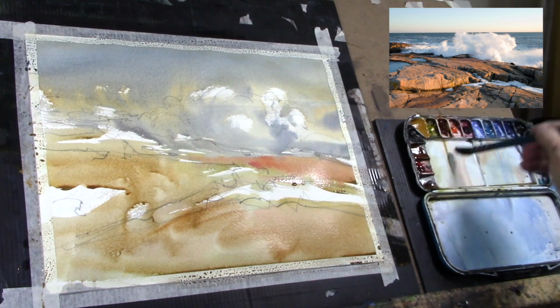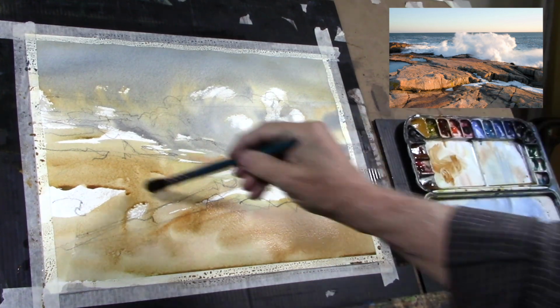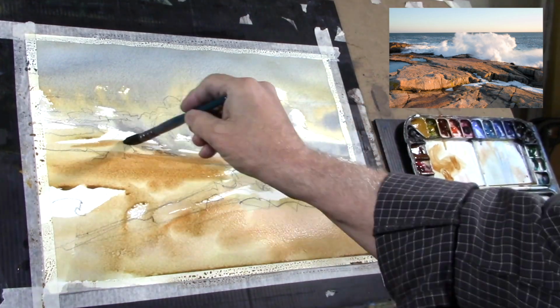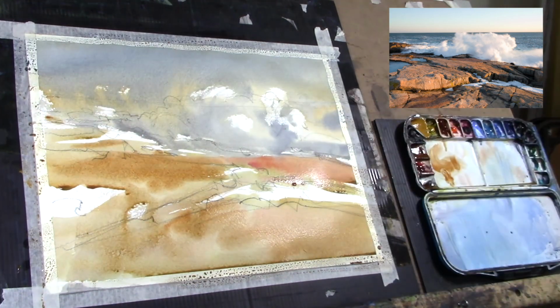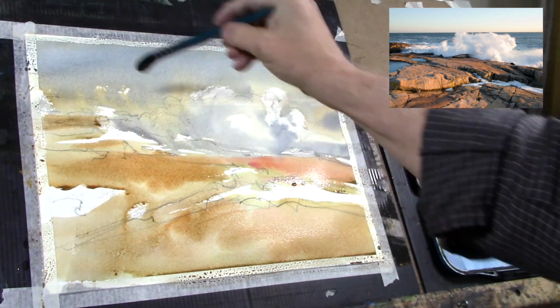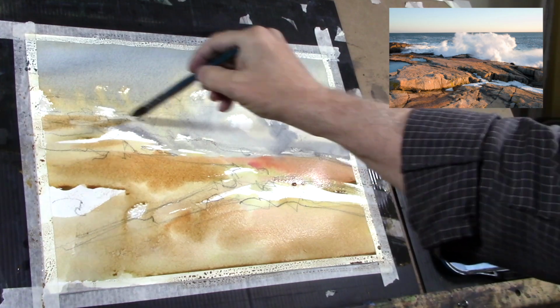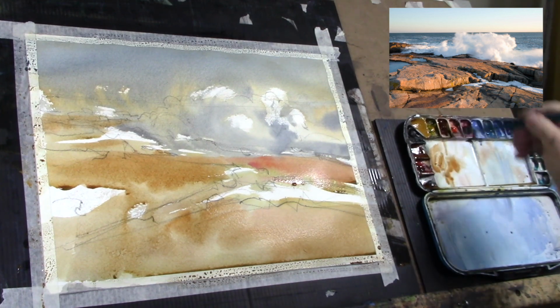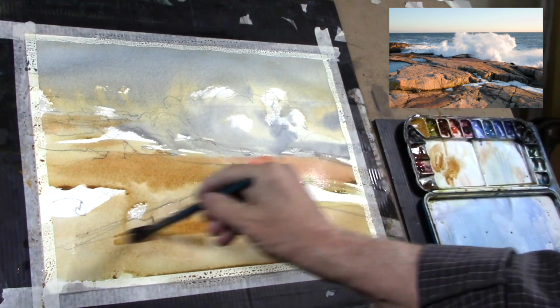Look, I'm taking it right out of the well into my brush, into a wet area, working wet into wet. Yellow ochre, more yellow ochre too.